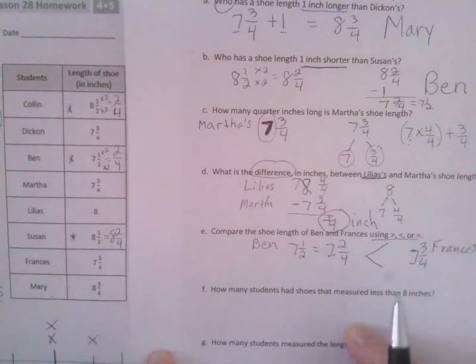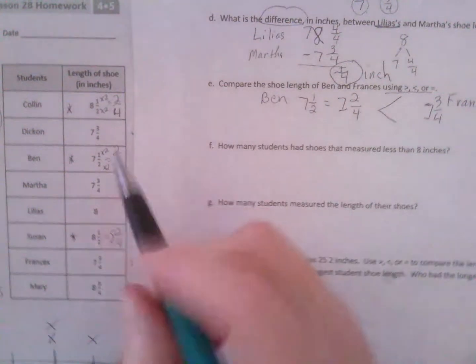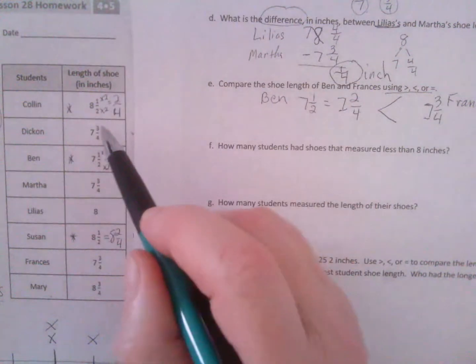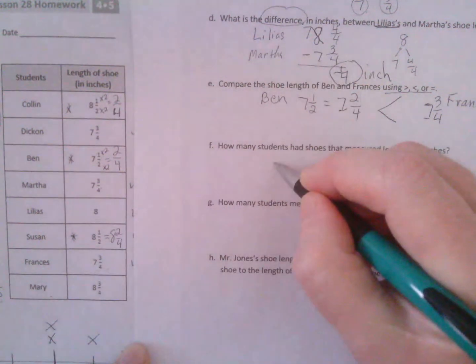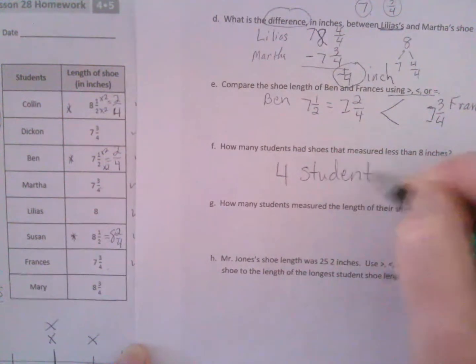Okay, letter F. How many students had shoes that measured less than 8 inches? So if I just take a look at my chart, all I need to do is count how many were less than 8. So if I count, I have 1, 2, 3, 4. I have 4 students that have less than 8.